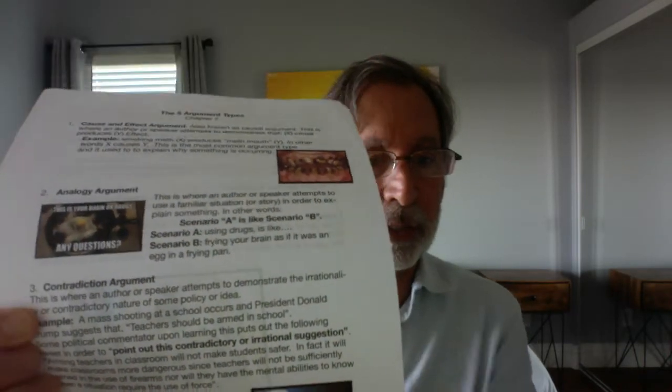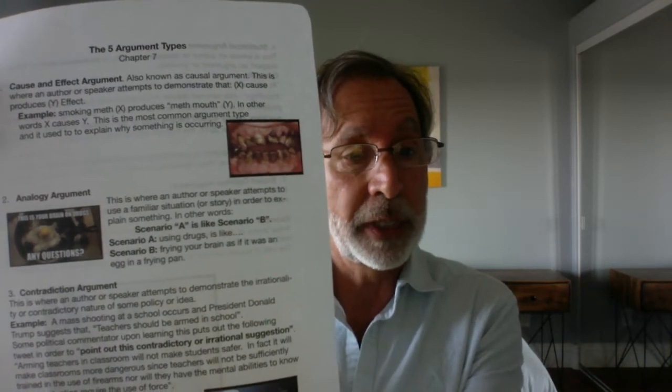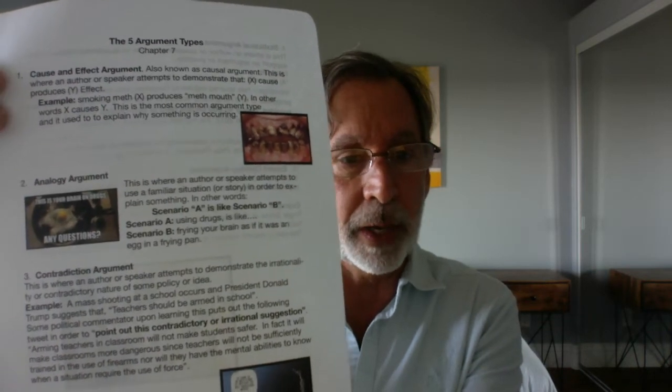Third one would be contradiction argument. Let me see this kind of backward as I look at the screen. Contradiction argument. This is when an author or a speaker attempts to demonstrate the irrationality or contradictory nature of some policy or idea. So that sounds wordy, so let me put it this way.